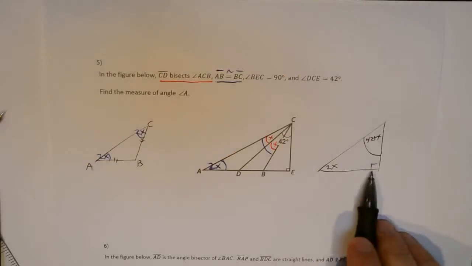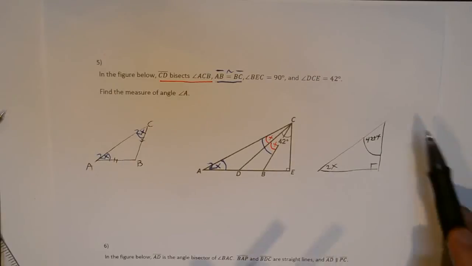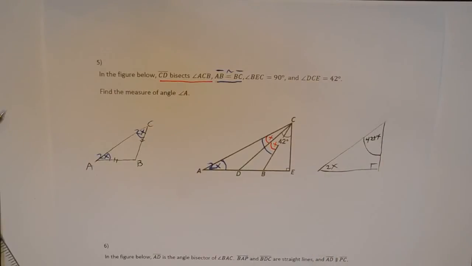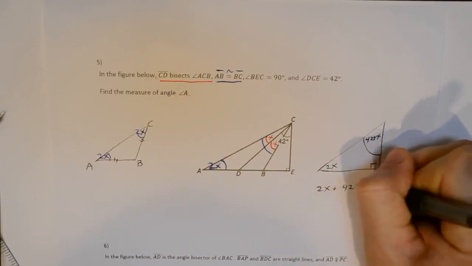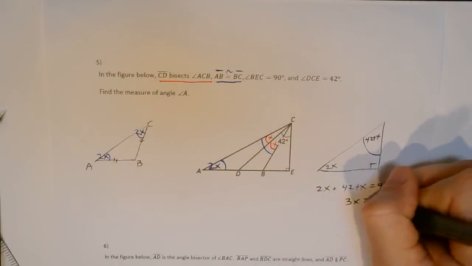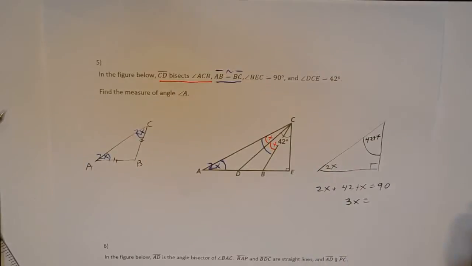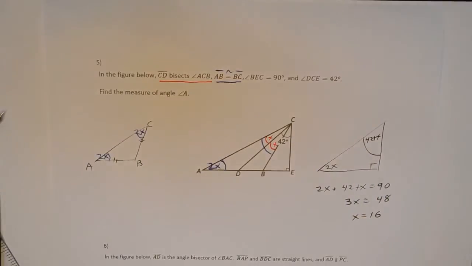Normally the angles in a triangle would add up to 180 degrees. Since I've already got a 90-degree angle, these two angles should be complementary. In other words, 2X plus 42 plus X should equal 90 degrees. Well, that's a pretty simple equation to solve. We've got 3X altogether on the left-hand side. If I subtract 42 from both sides, I'll end up with 48. 3X equals 48. Divide by 3, and I get X equal to 16.